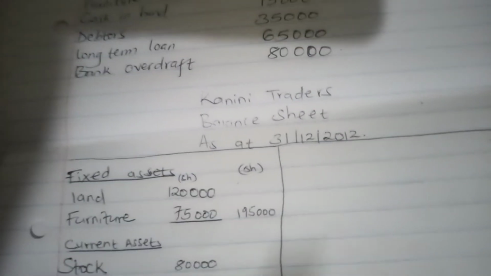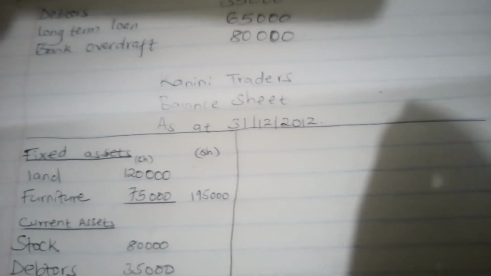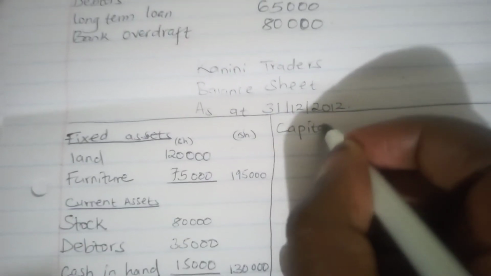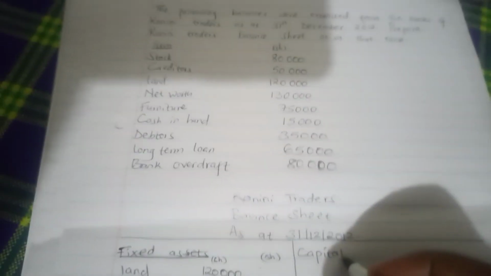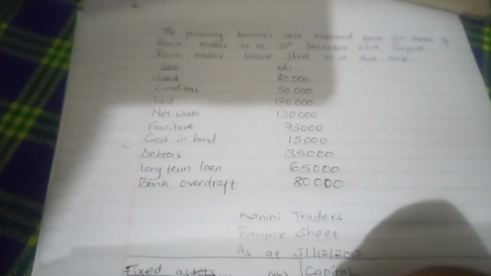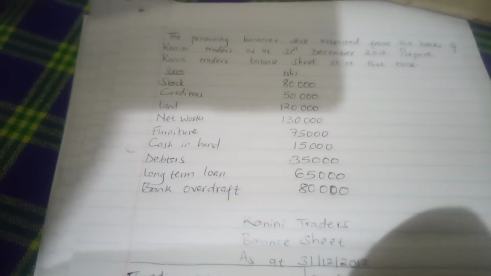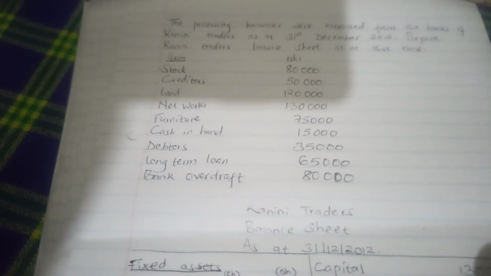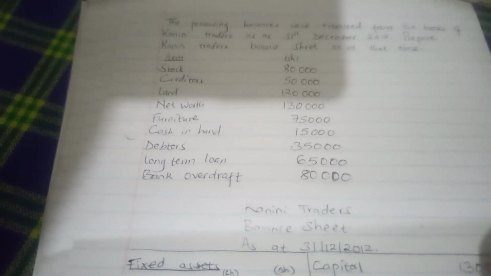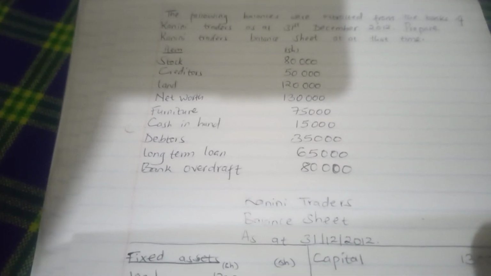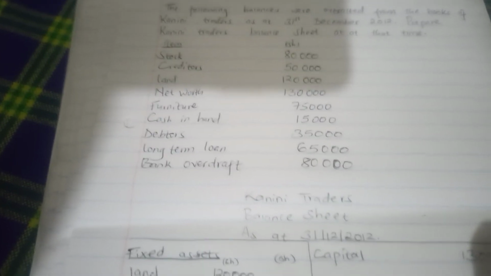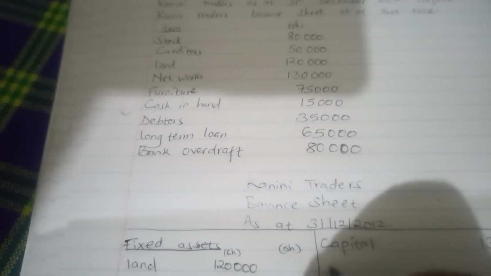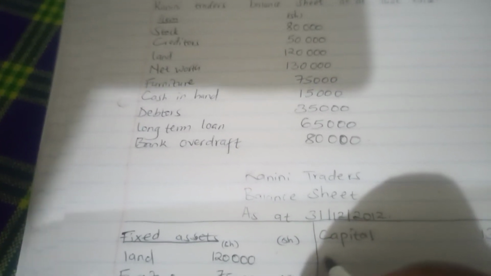Now on the other side, we are going to record capital, which is the net worth. We are given there as the net worth, which is 130,000. Next, we go to liabilities, and we have two classes, the long-term liability and the short-term liability.